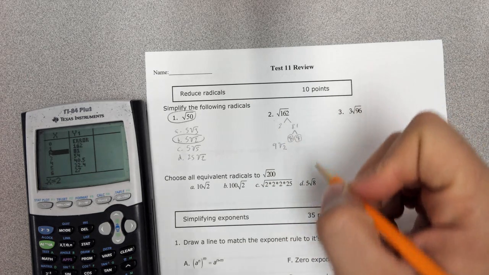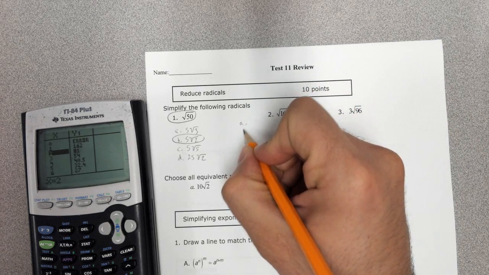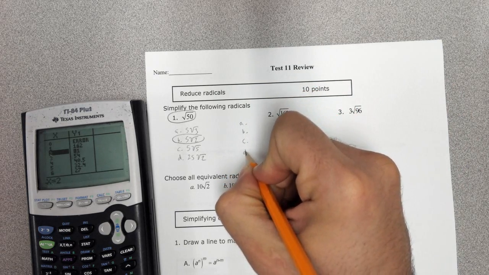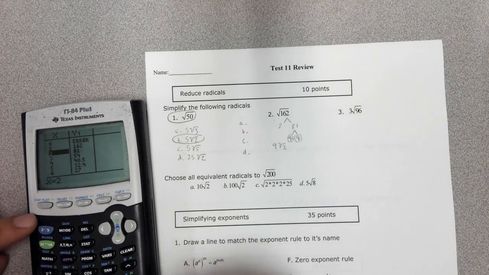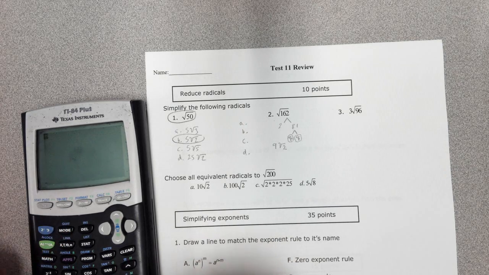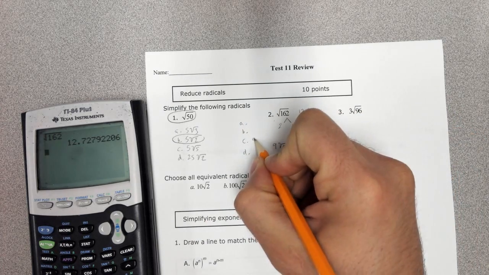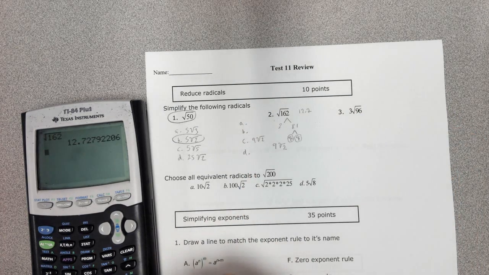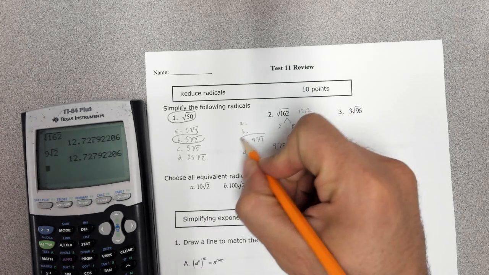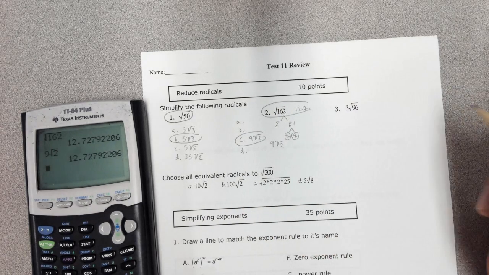But on this test, in order to check your answer choices, you plug this in, and that gives you 12.7. You plug that in, that also gives you 12.7. And this is one of the easiest ways to find out what the answer choice is.